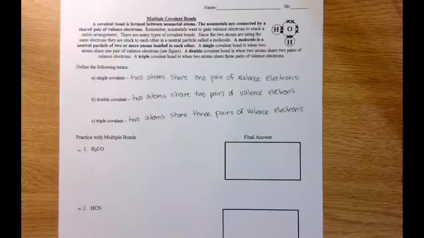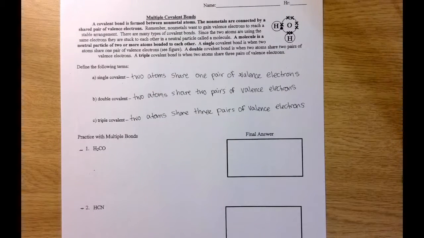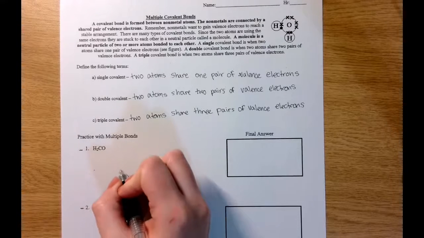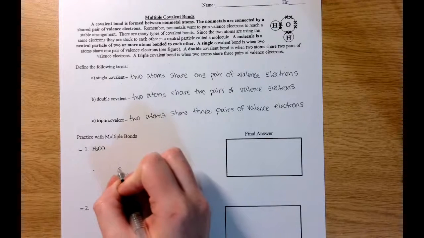Okay, so let's move on to the first example, and we will draw H2CO. As we know, if we have a compound with carbon, nitrogen, or sulfur, those are going to be our central atoms. So in this compound we have a carbon, and we'll draw carbon as our central atom.